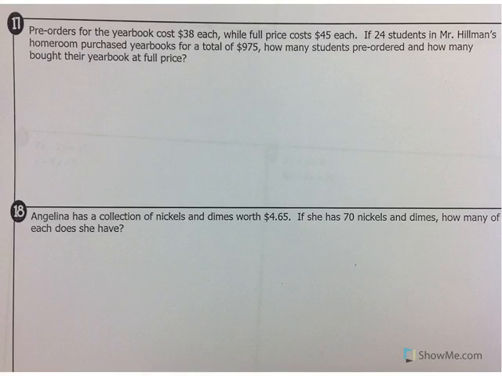So pre-orders for the yearbook cost $38 each, while full price costs $45 each. If 24 students in Mr. Hillsman's homeroom purchase yearbooks for a total of $975, how many students pre-ordered and how many bought their yearbook at full price? The last sentence tells you what your variables are.